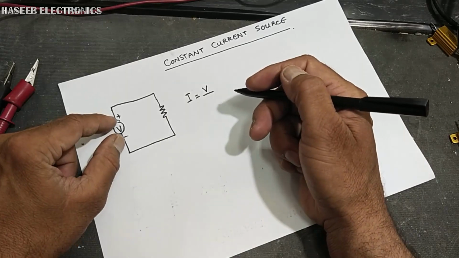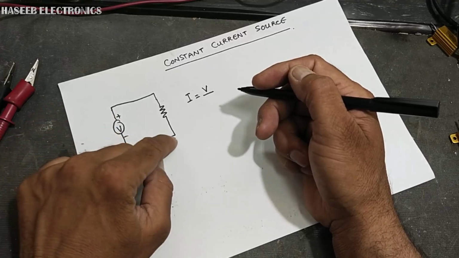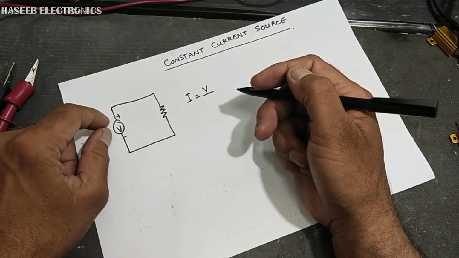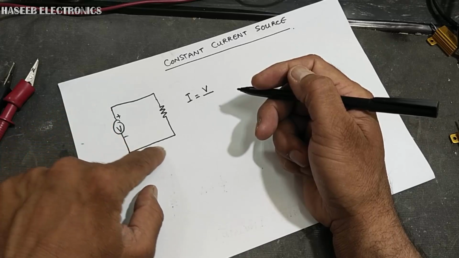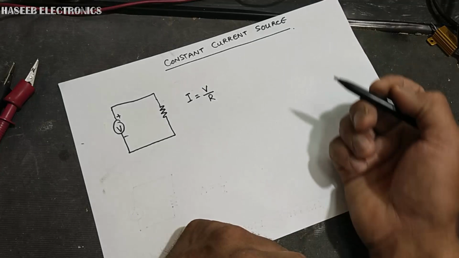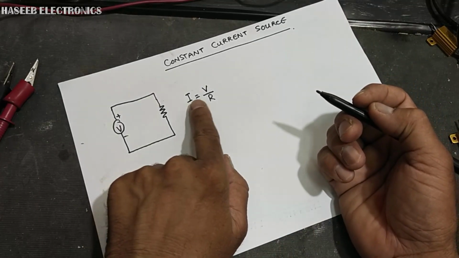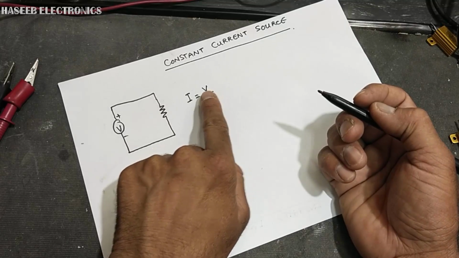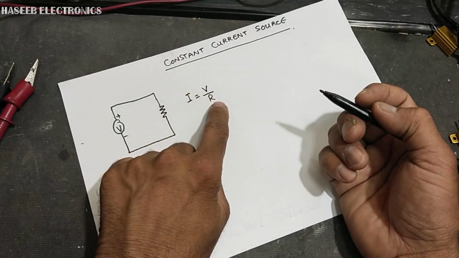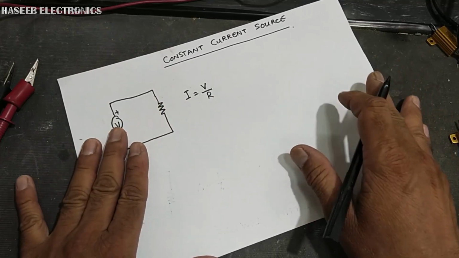How much voltage is there? If it is low voltage, a low current will flow. If there is high voltage, it will cause high current to flow. And the resistance. This is the configuration. Current is directly proportional to the voltage and inversely proportional to the resistance when the temperature remains constant.